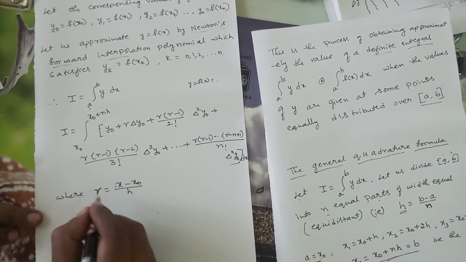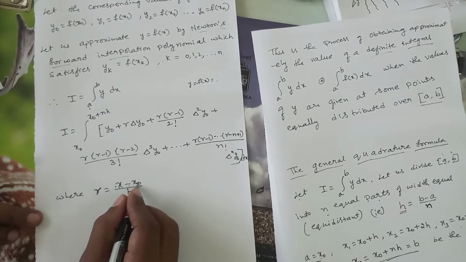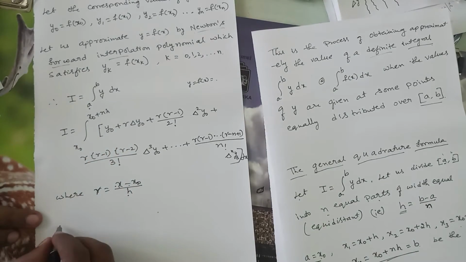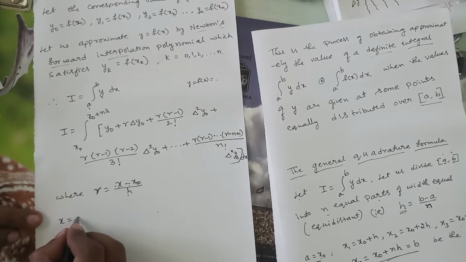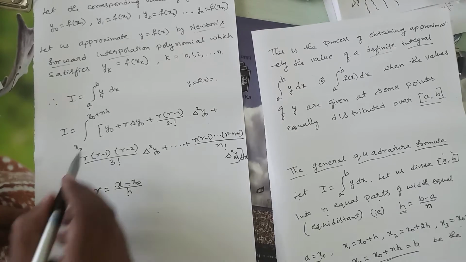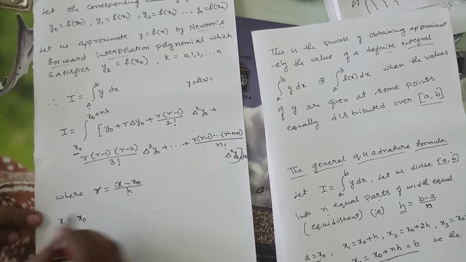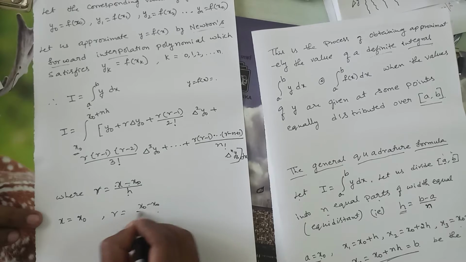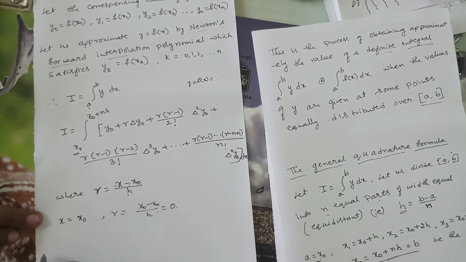So if you substitute r is equal to x minus x naught divided by h, then the limit also changes. If you put x is equal to x naught, what happens to r? x naught minus x naught divided by h, so you will get 0.